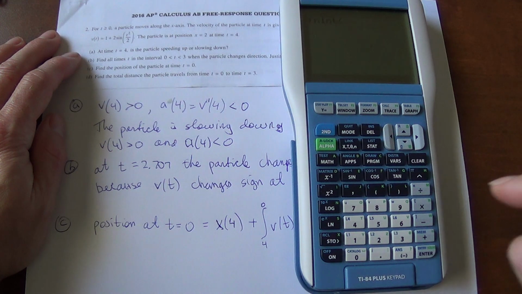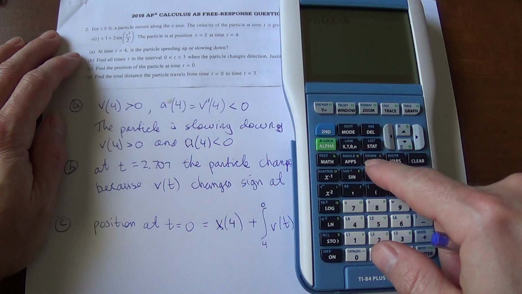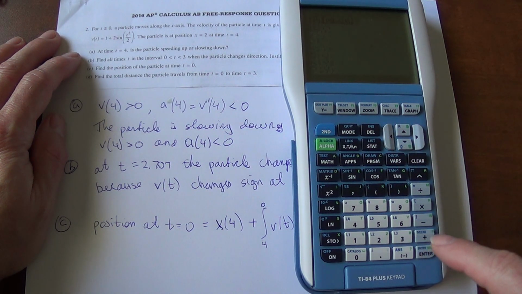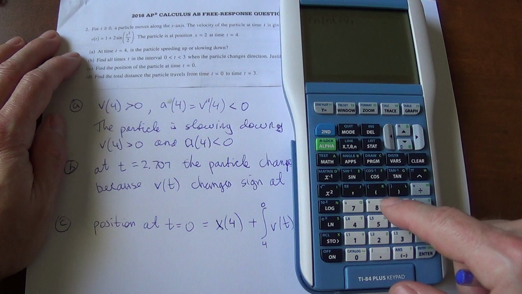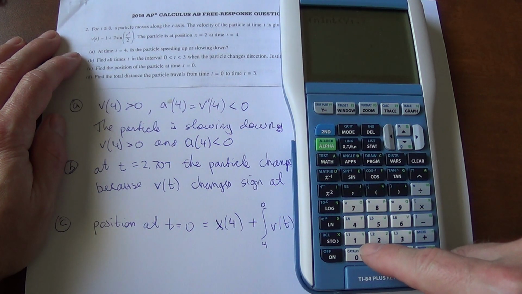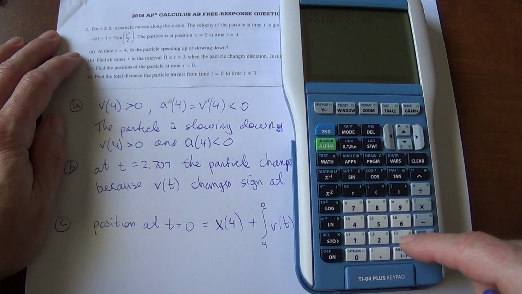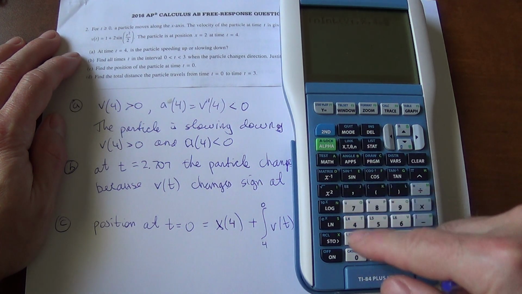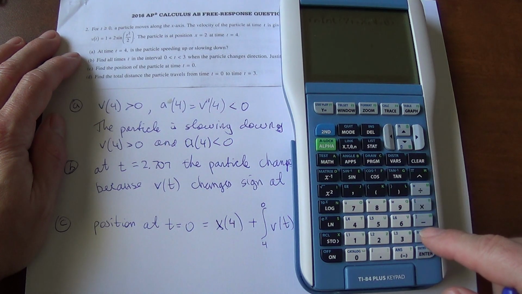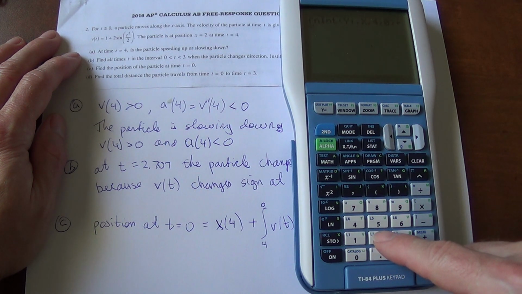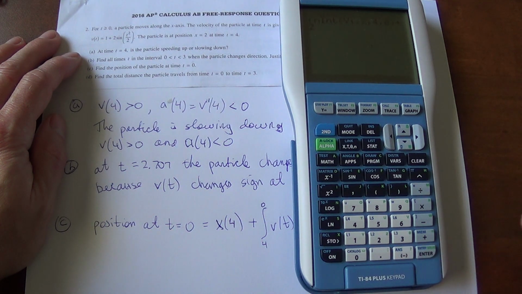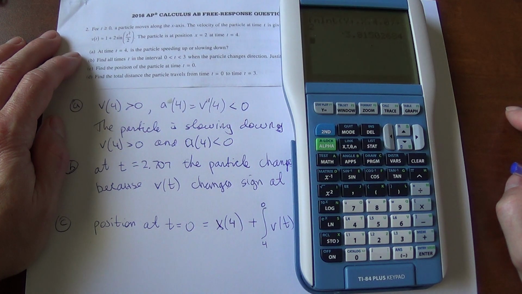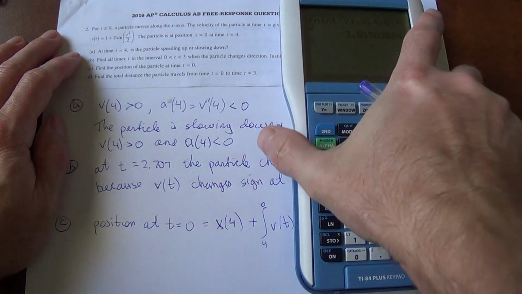For that, we are going to need our y variables, Y, comma, x, which is our variable, comma 4, comma 0, and also I forgot to do plus 2, which was the position at 4. And this is going to be our answer, negative 3.815.